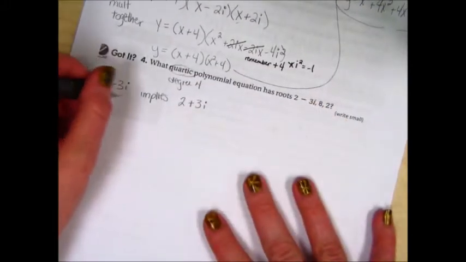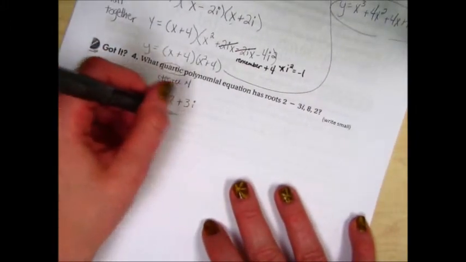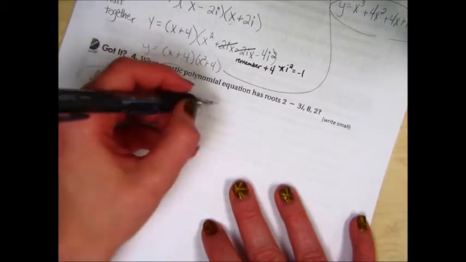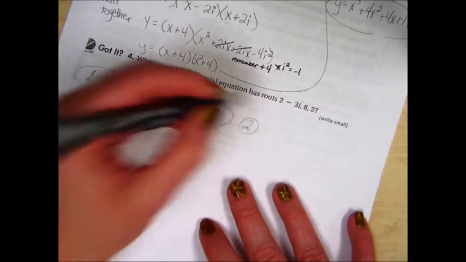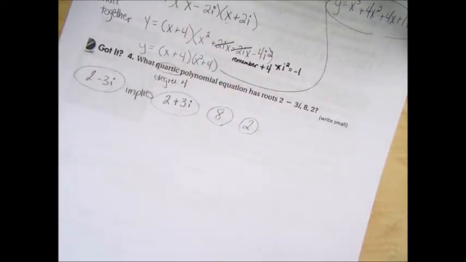They also tell us 8 is an answer, and that 2 is an answer. What that means is that we have to put them back into parentheses and resolve. So this is where it's going to take a little more time, okay?